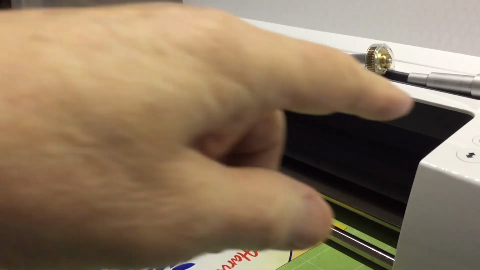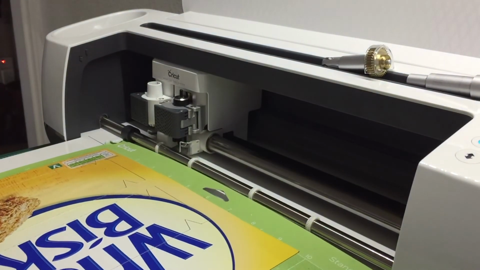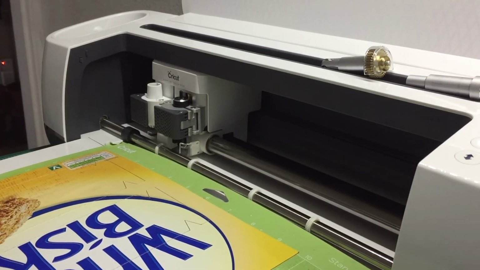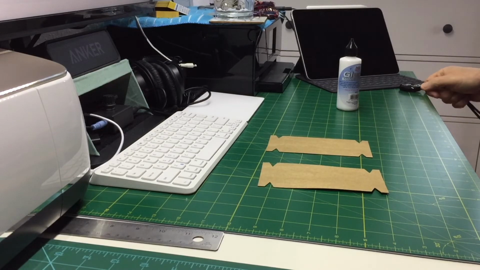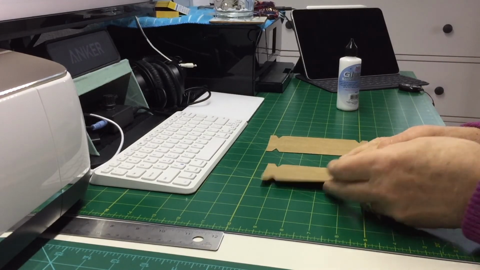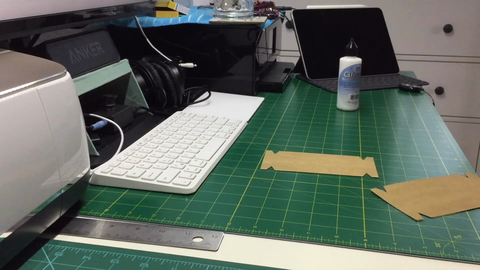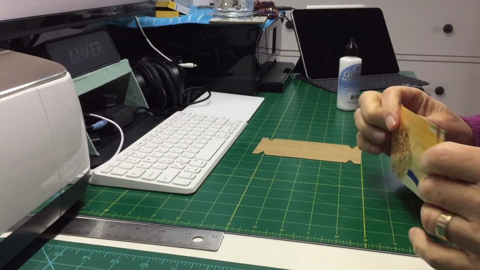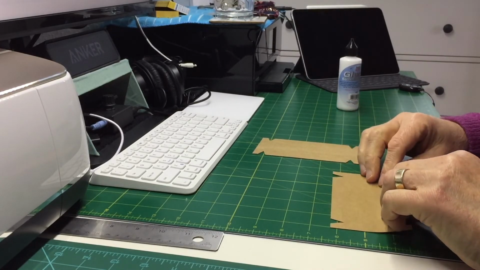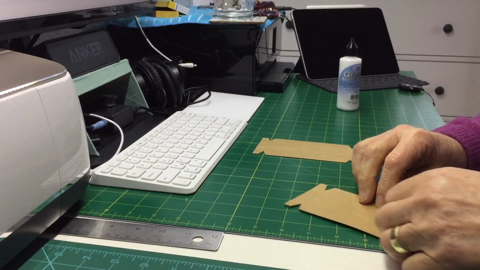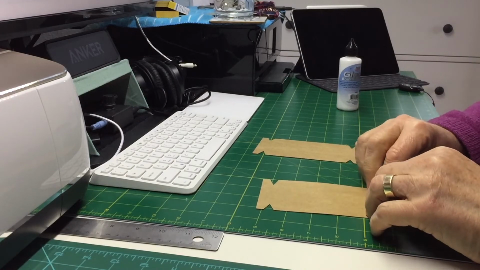Okay, so we've finished cutting, we'll eject the mat and then we'll see what the results are. Well, here's the results of the cutting machine. As you can see, we've got two pieces. Ignore the fact it's a cereal box on the other side, this is just for demonstration. So I'm going to fold on the score lines.